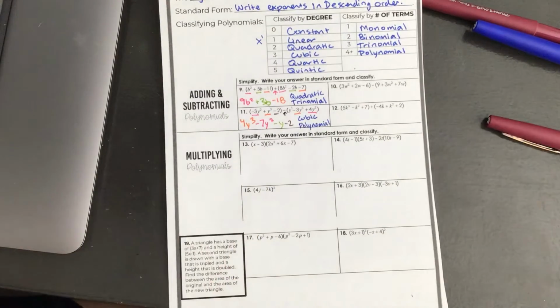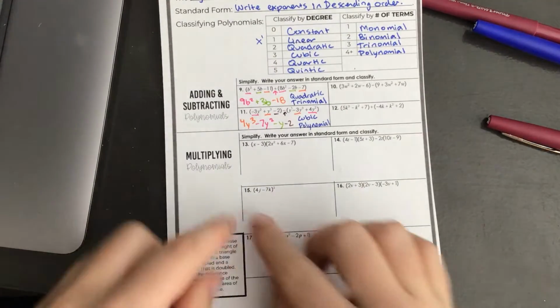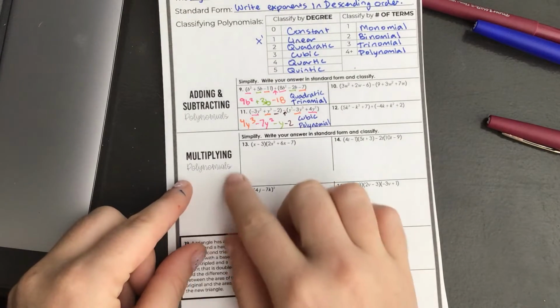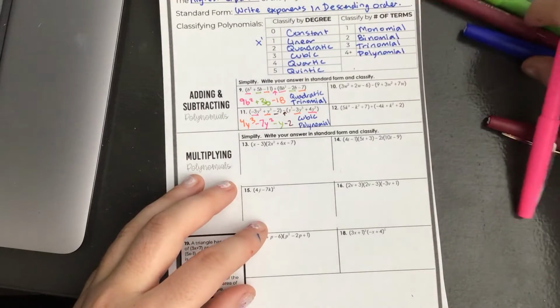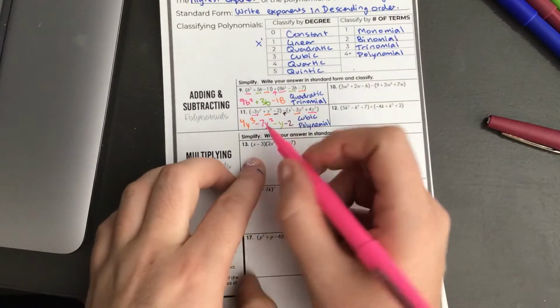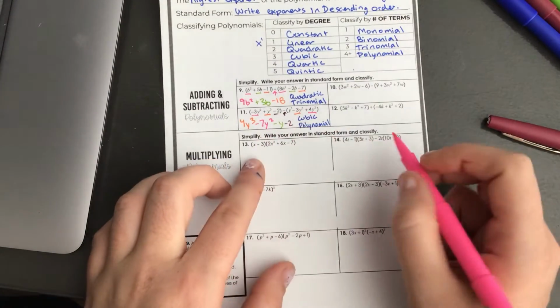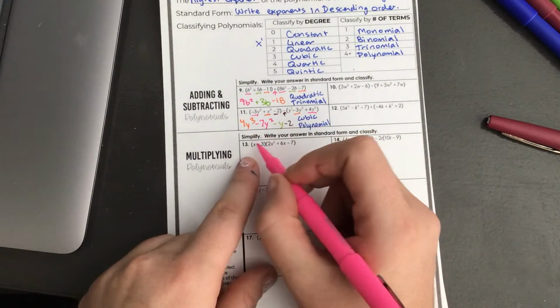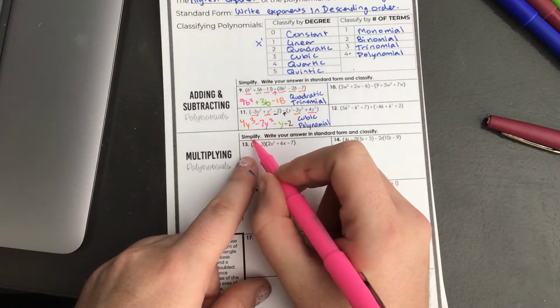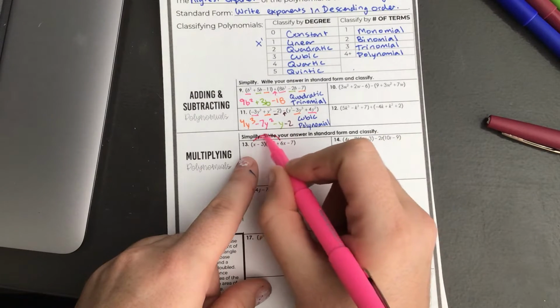Multiplying polynomials. So there's a couple ways to do these. You can either build a box and multiply with the box method. That takes a little bit of while, but if you're better at that, do it that way. I'm gonna do kind of like FOIL, but extended FOIL because it's not two binomials by each other. So I'm gonna start by taking everything in this one and applying it to everything in there.